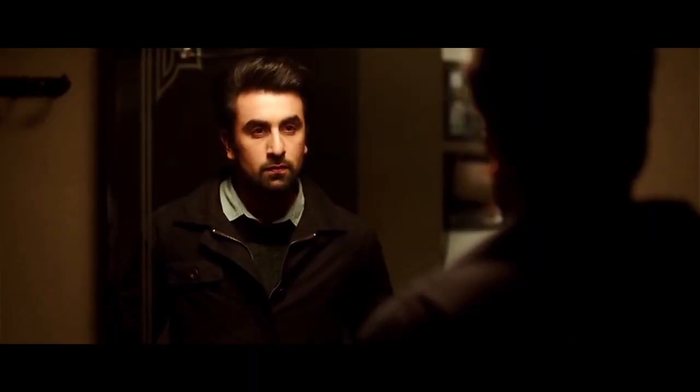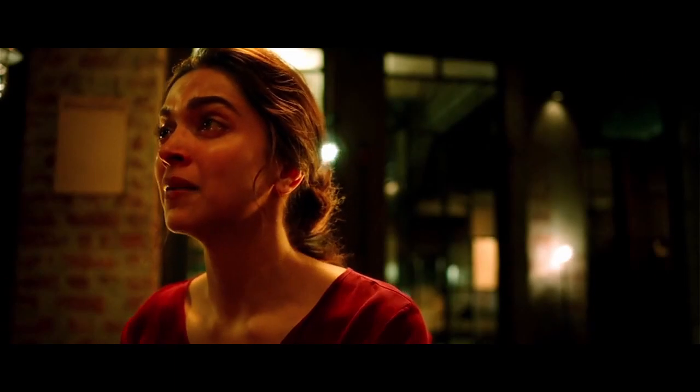There are many shades of Ved, and Ranbir Kapoor's performance as Ved is unreal. His actions and expressions speak louder than words. Tara, played by Deepika Padukone, was convincing and flawless.